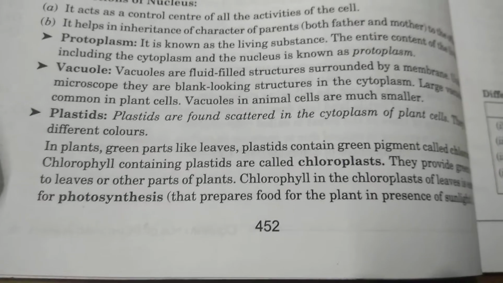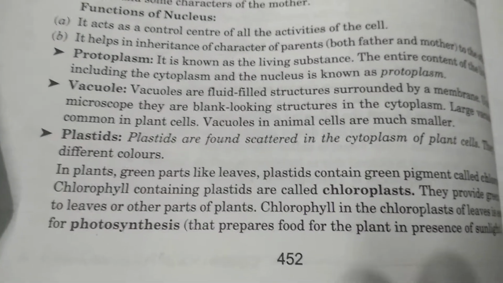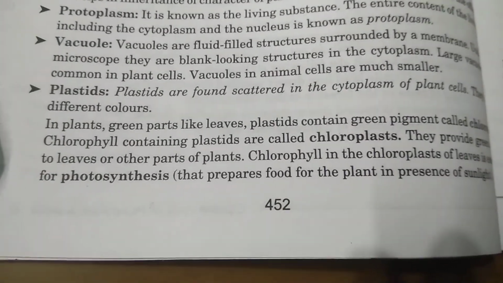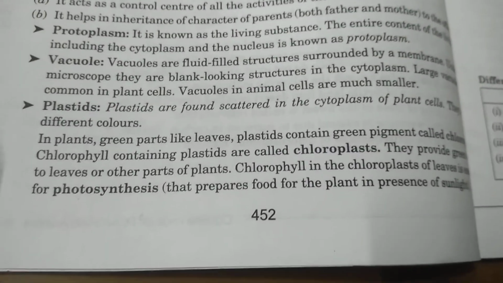They provide energy to the leaves or other parts of the body. Chlorophyll in the chloroplast of leaves is formed because of photosynthesis, which prepares food for the plants in the presence of sunlight.